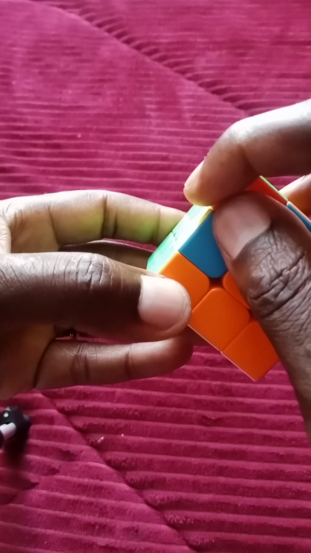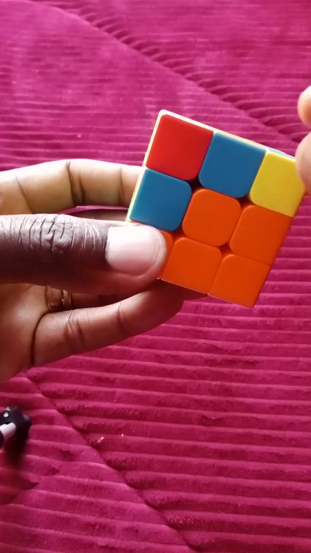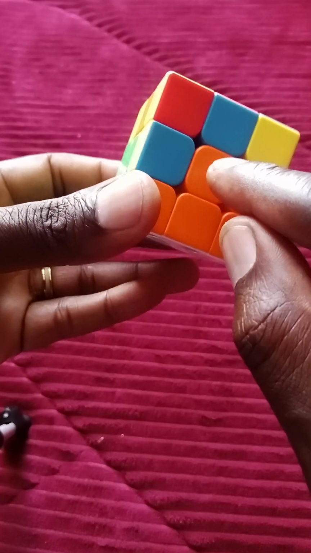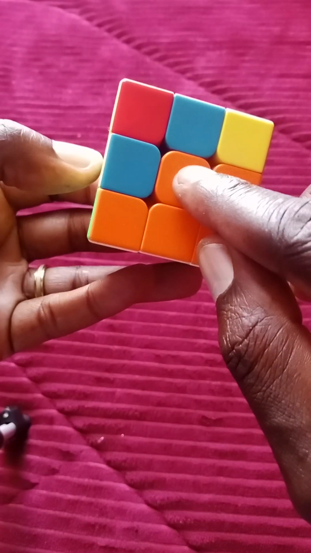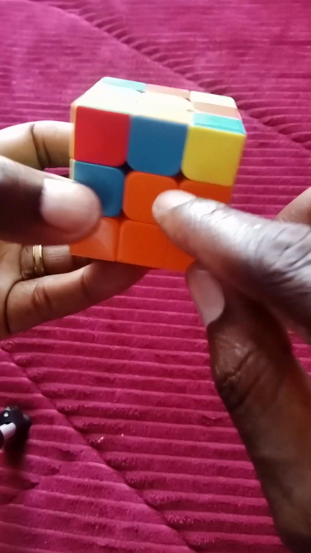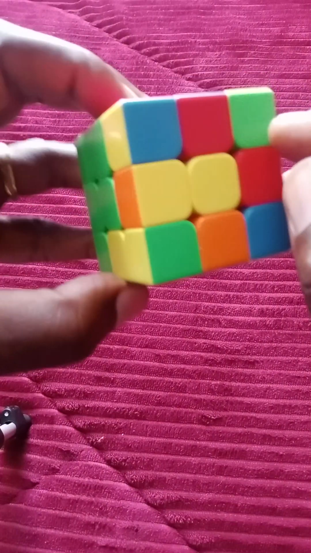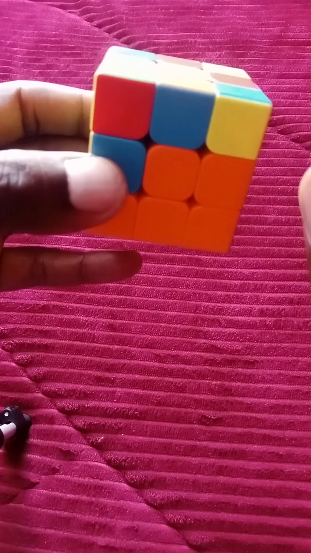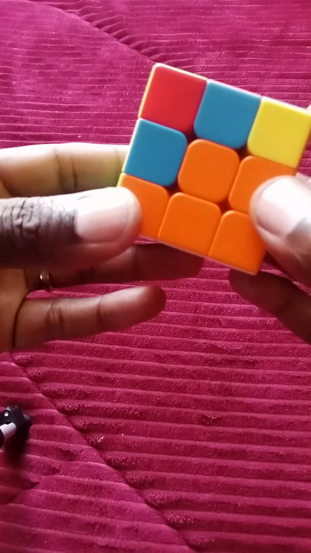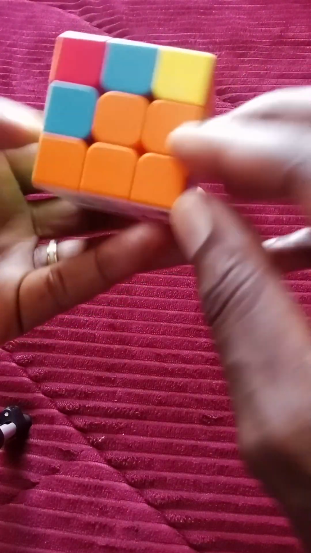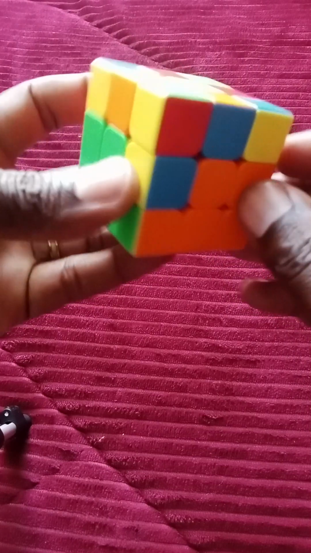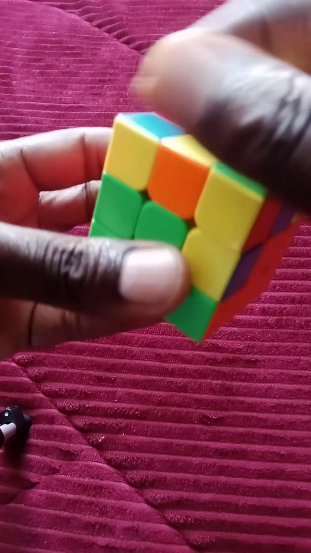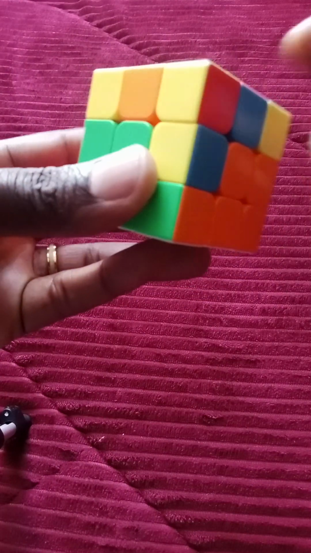The same pattern we are going to use. We need an orange and green piece here. Orange and green. If you've not seen orange and green, you can check because it's somewhere now in between. But then we need pieces at the top to move to these positions.